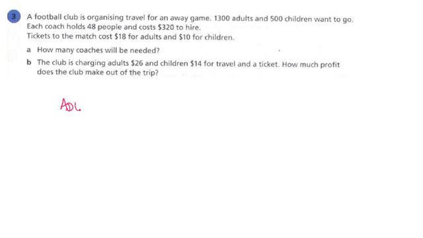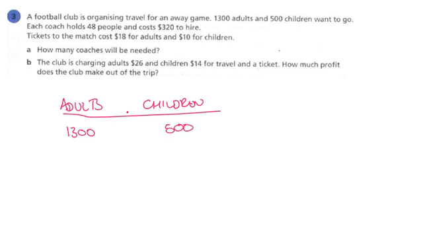Okay, so we have adults, children. We have 1,300 adults and 500 children. Each coach holds 48 people and costs $320 to hire.